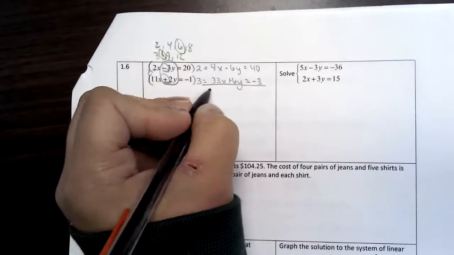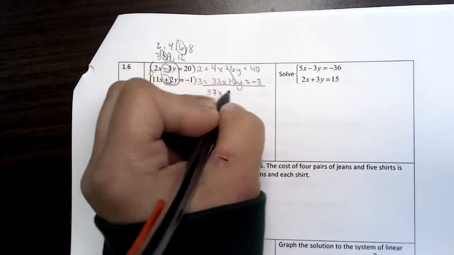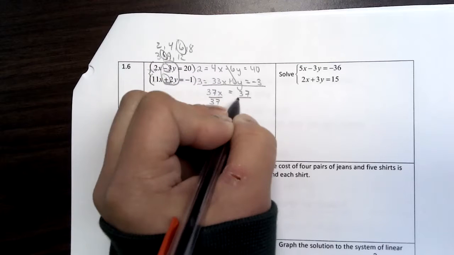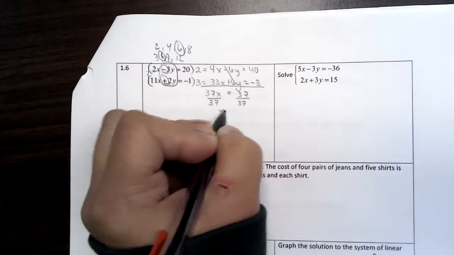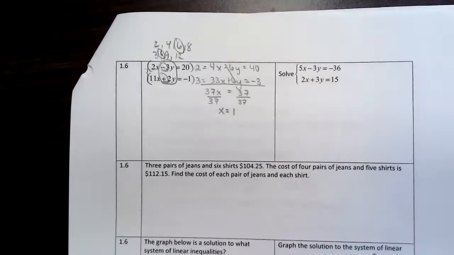Okay, so now we're going to go ahead and combine like terms. So 37x, that goes away, equals 37. Divide on both sides, and I get x equals 1. All right.